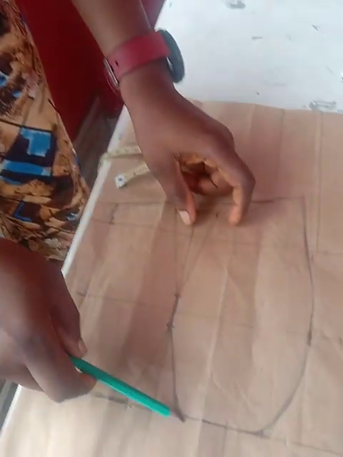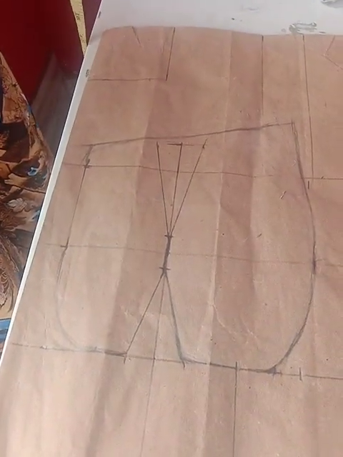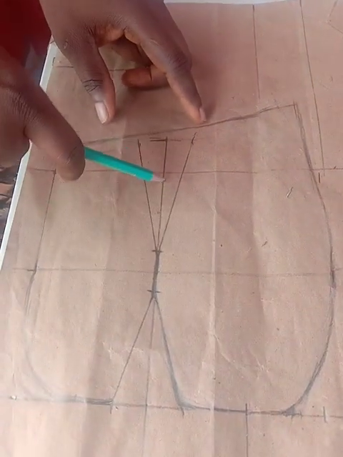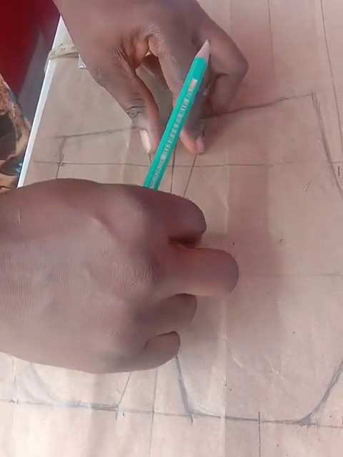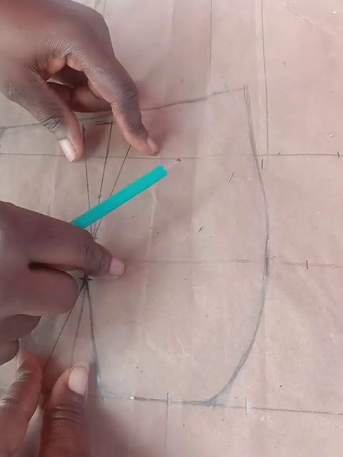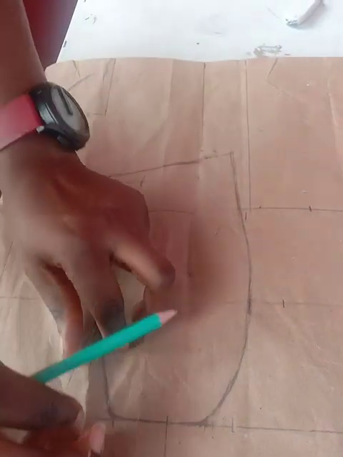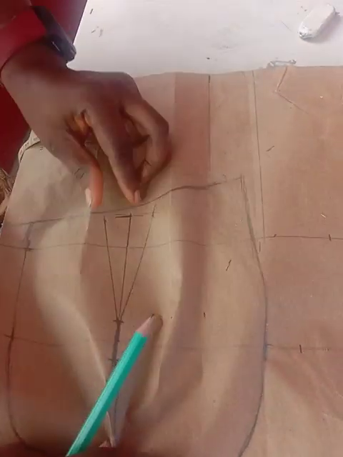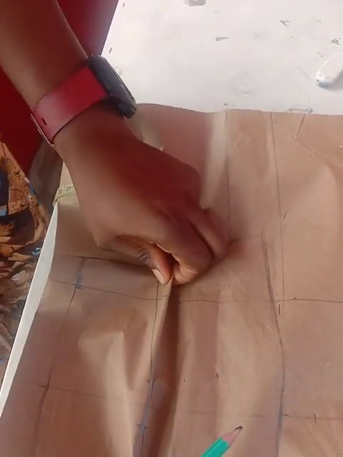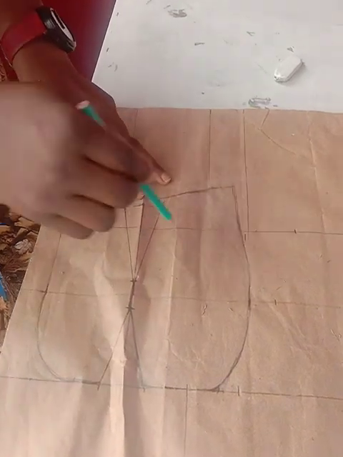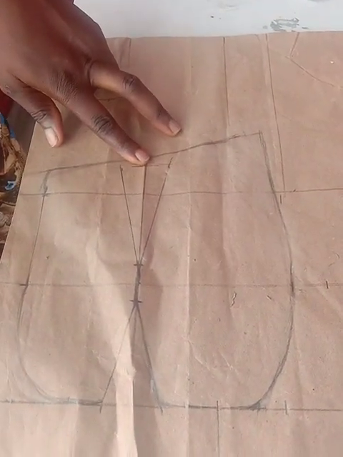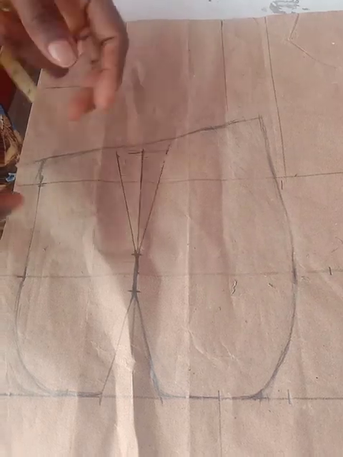So after cutting this out, having my two parts, I will join it with tape. I will use masking tape and join them together. So it will give me that cup effect. After joining them, it's going to be like this. After joining it, I'm going to fold this into two and get my midpoint. After that, I'm going to mark out my midpoint.